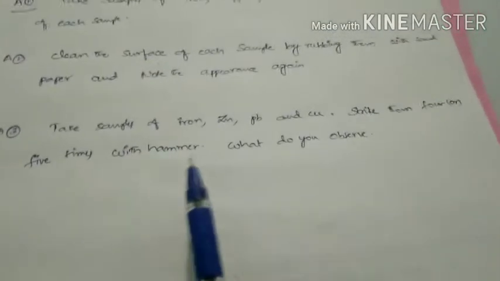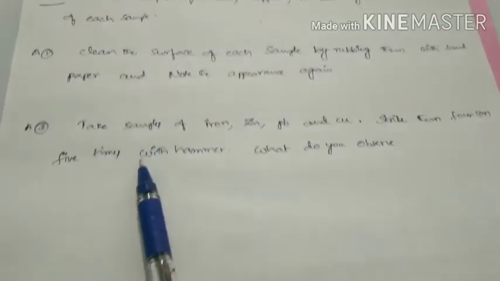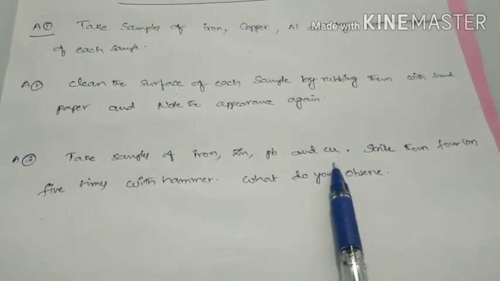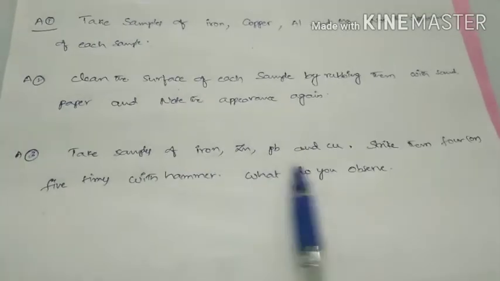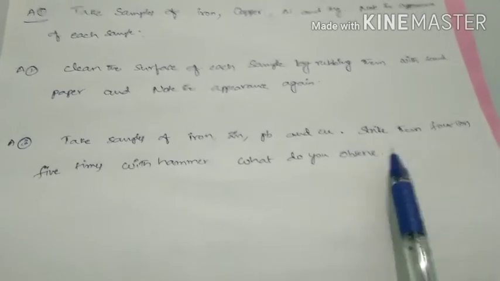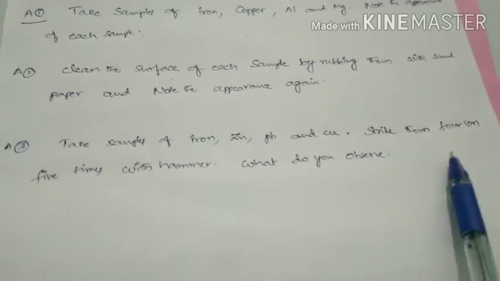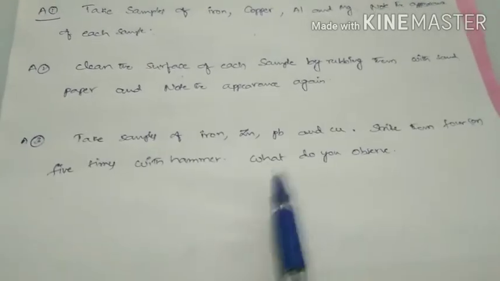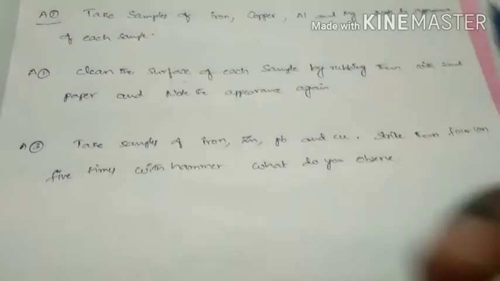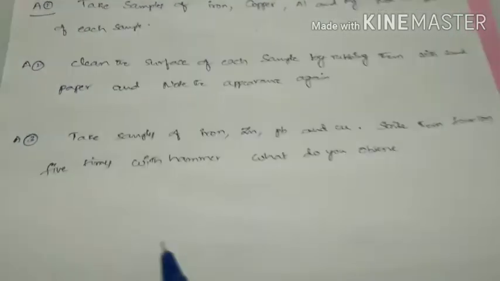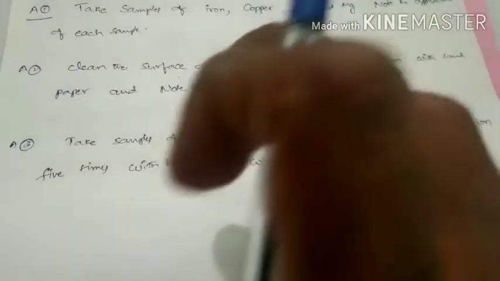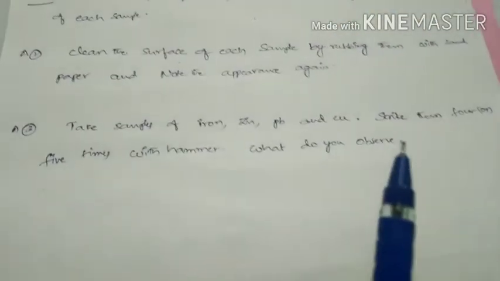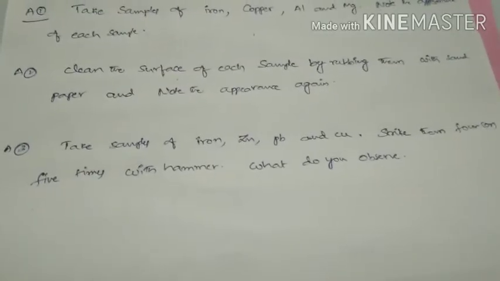And second one is one more point. Take samples of iron, zinc, lead and copper. These are also metals. Strike them or beat them four or five times with a hammer. What do we observe? If you beat these metals with the hammer, after some time all these metals become sheets.